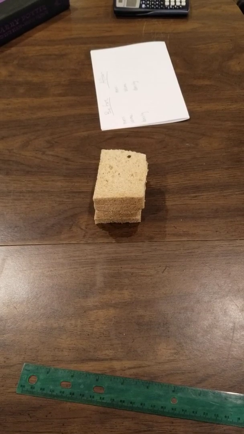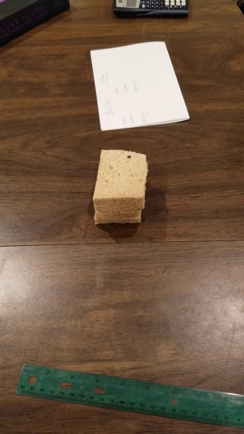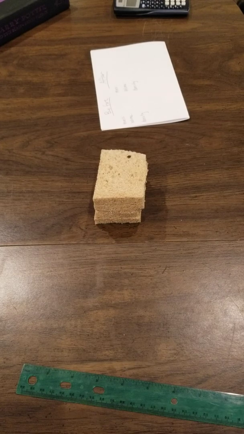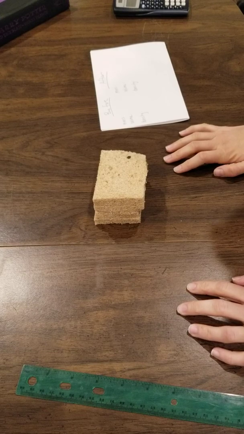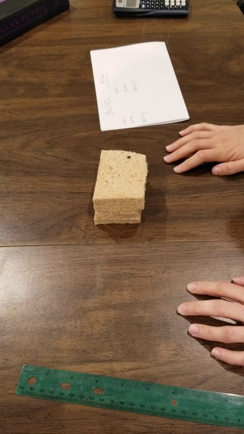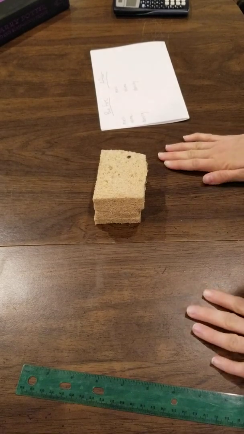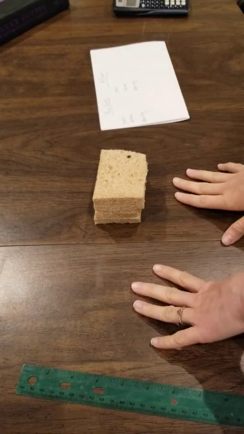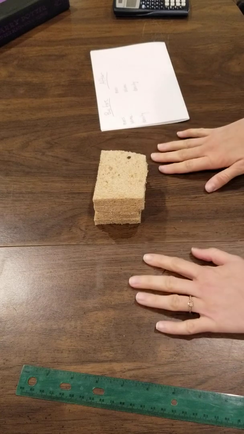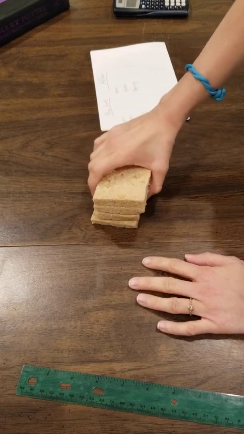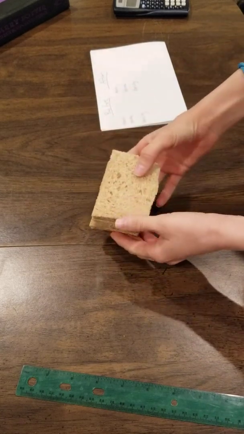Okay guys, we are doing a little demonstration here to help us figure out this weird phenomenon that I just pointed out to you in the previous slide, where the outer and inner core are made of the same thing, but they have different densities. This is very strange, right? So in order to illustrate how this could even be possible, I have here some bread.